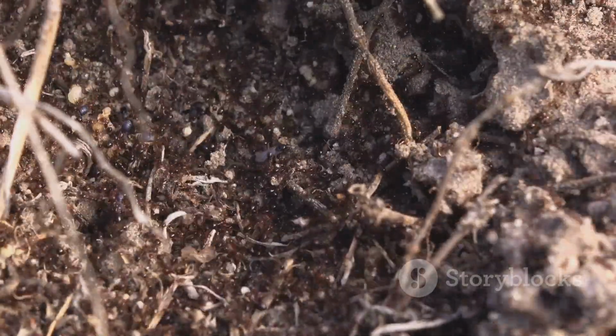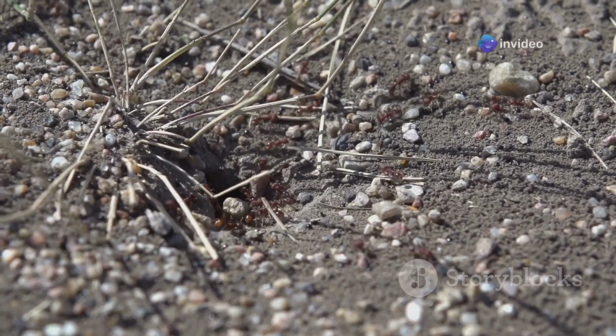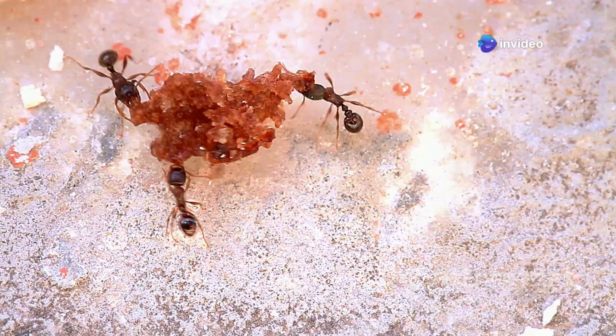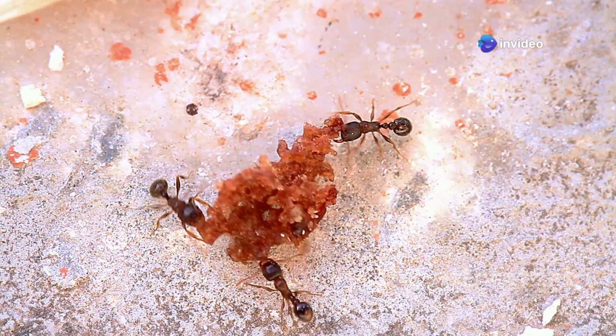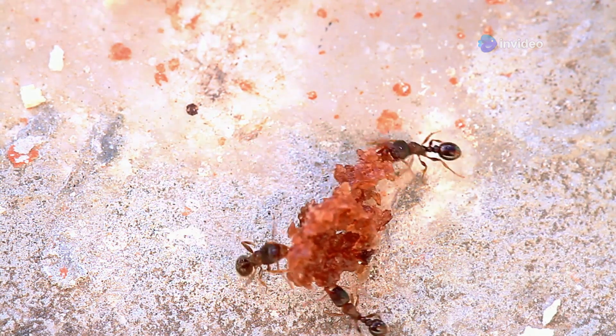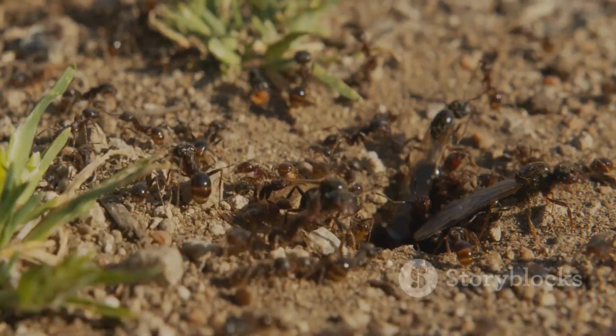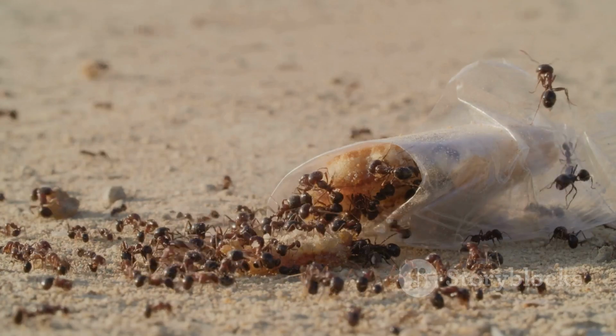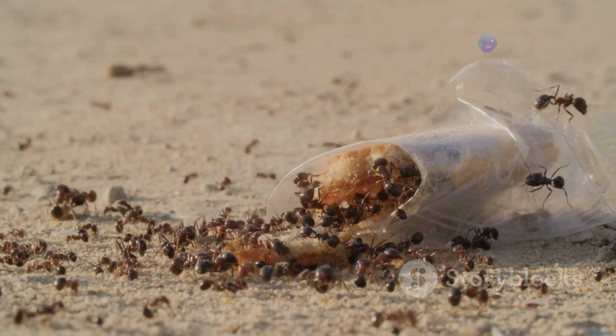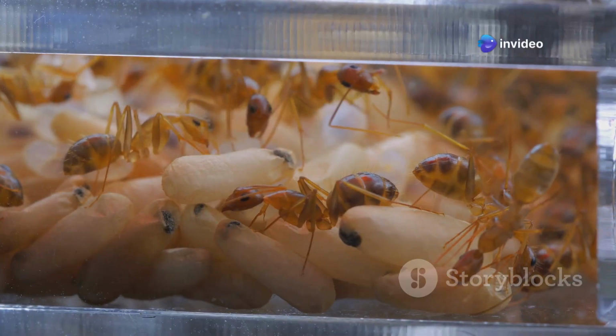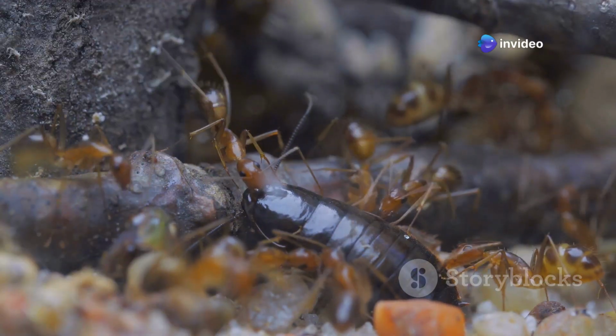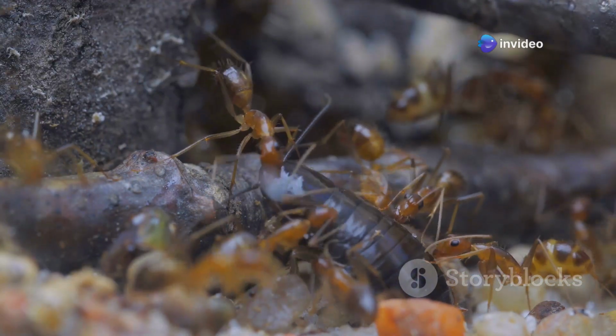Imagine a day in the life of an ant colony. The colony wakes up as worker ants emerge from their nest. They are driven by a collective purpose to find food, care for the brood, and defend the colony. Worker ants have specific roles. Some ants are foragers, leaving the nest to search for food. Others are nurses, caring for the eggs and larvae. Still others act as soldiers, protecting the colony from invaders.